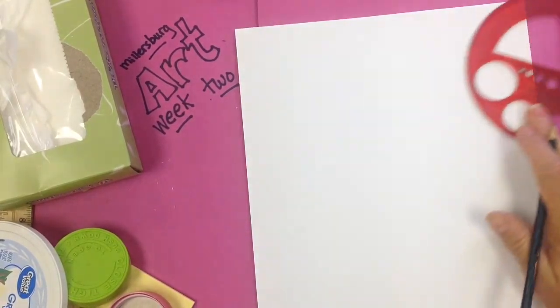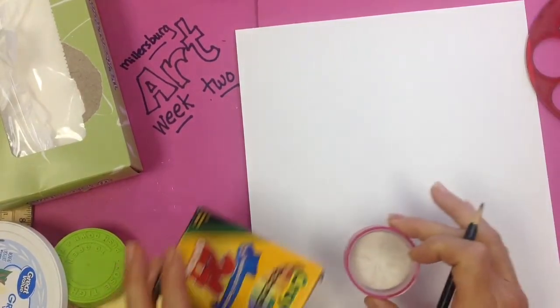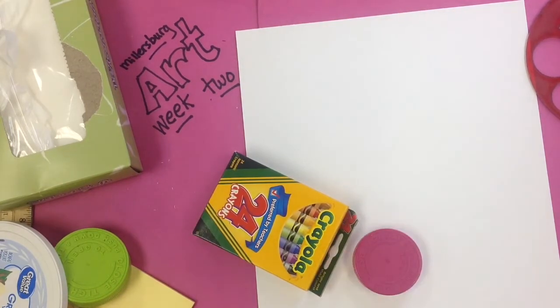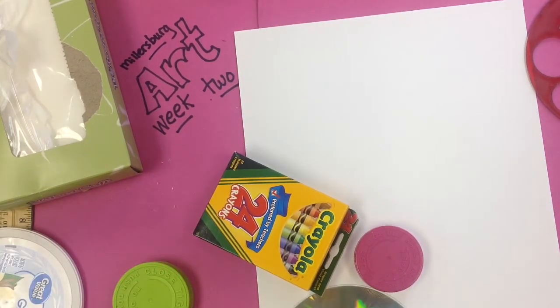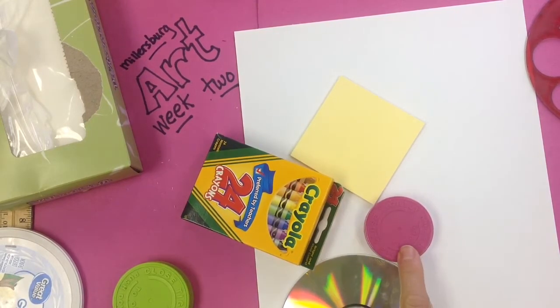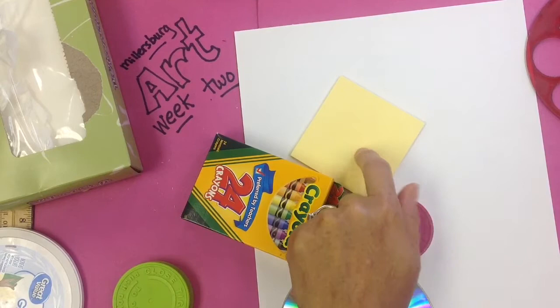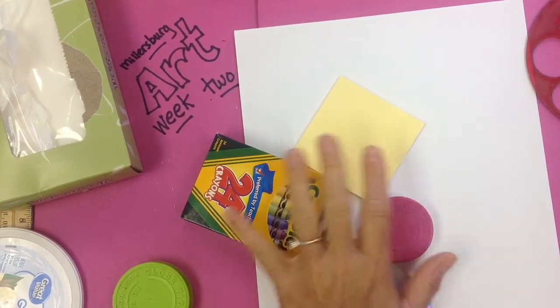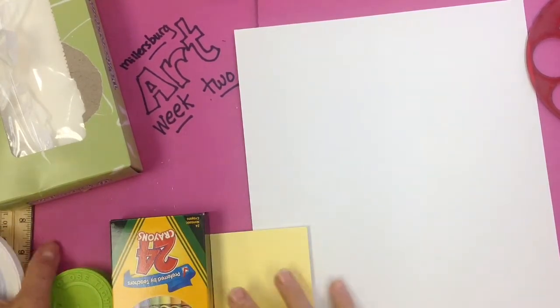If you're at home, your challenge is going to be finding items that you can trace to get the shapes that you're looking for. I've got a CD, I've got a lid, and some other items like a Post-it note and the box of crayons. These are going to help me draw all the shapes that I want to draw.